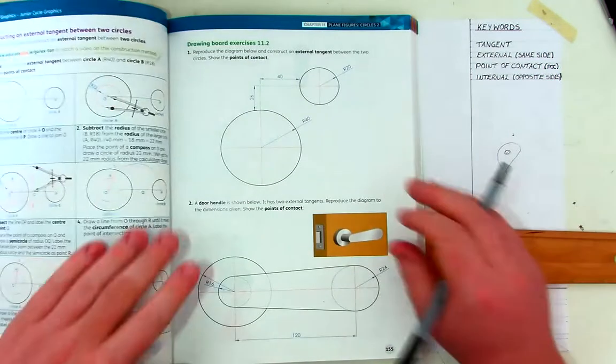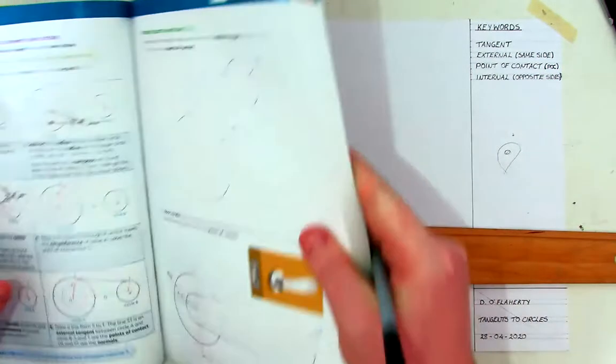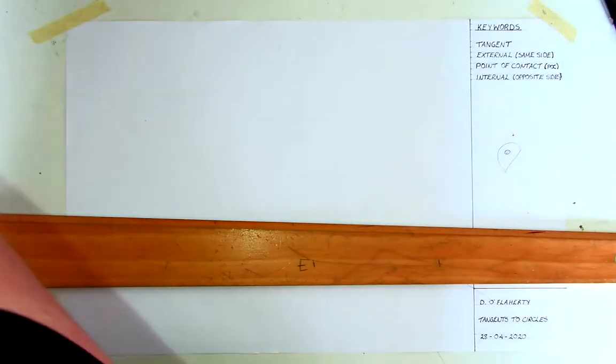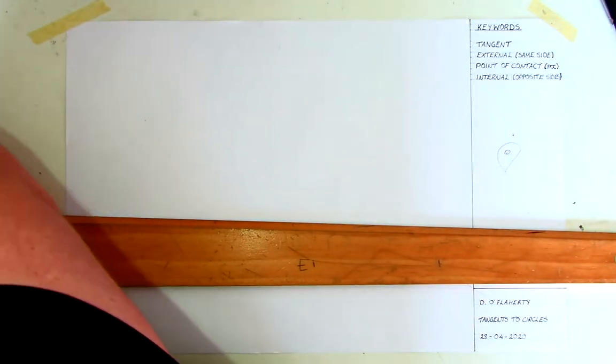Okay? Alright, lads, so we'll move on to actually drawing an external and internal tangent. We'll start with the external one.